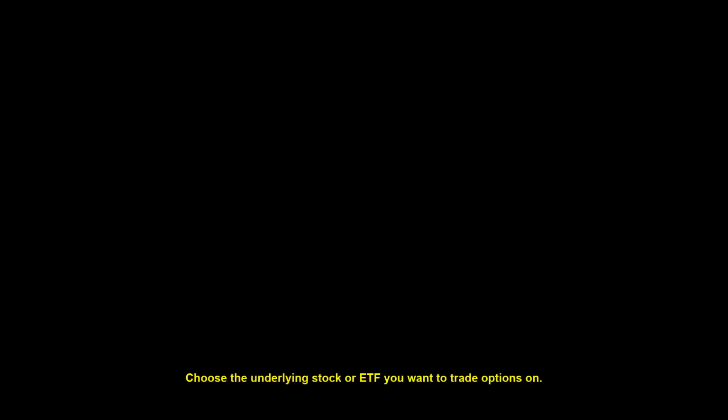Choose the underlying stock or ETF you want to trade options on. Set the desired expiration date for your options contract. Select the option strategy you wish to employ, such as buying calls or puts. Enter the number of contracts you want to trade.